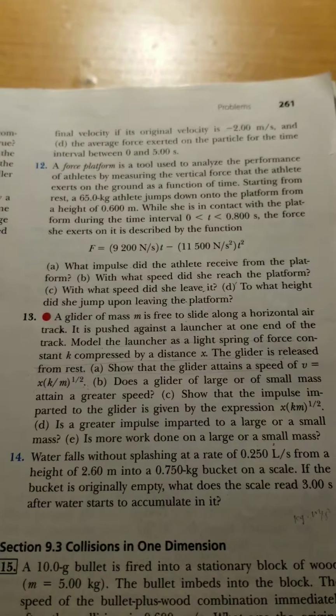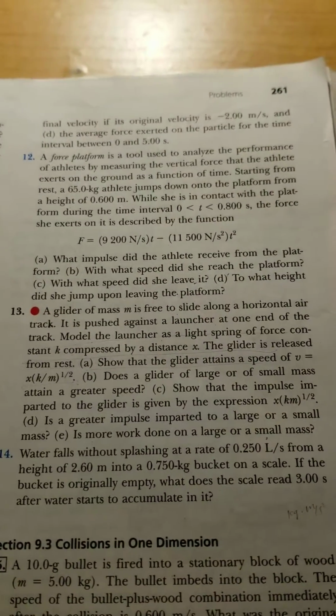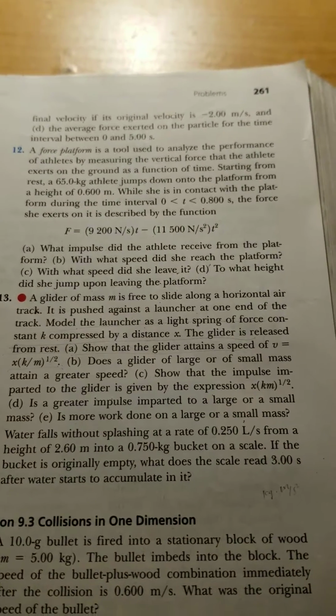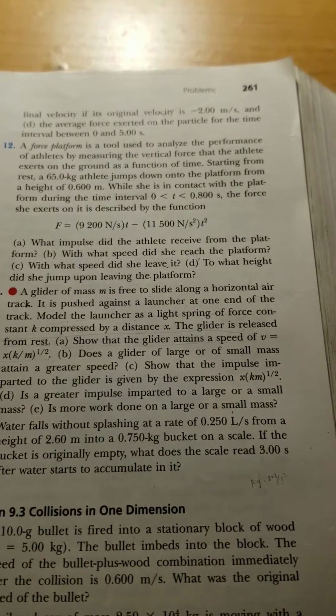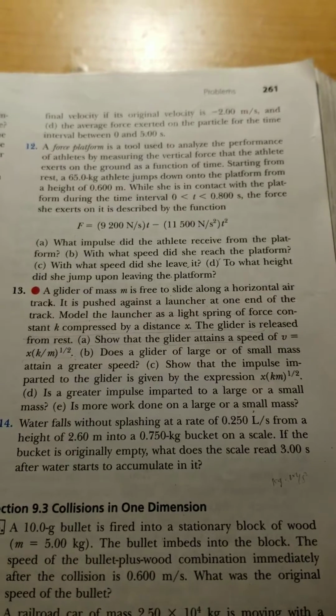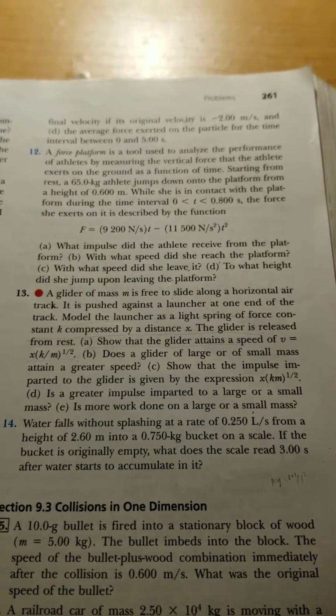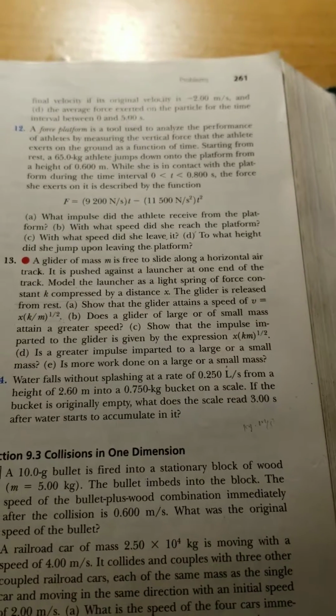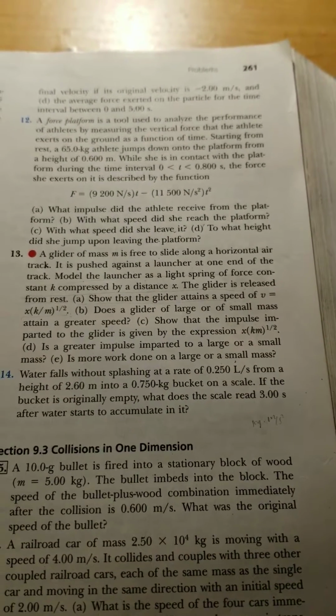So this is number 12 on chapter 9. It reads, a force platform is a tool used to analyze the performance of athletes by measuring the vertical force that the athlete exerts on the ground as a function of time. Starting from rest, a 65-kilogram athlete jumps down onto the platform from a height of 0.6 meters.